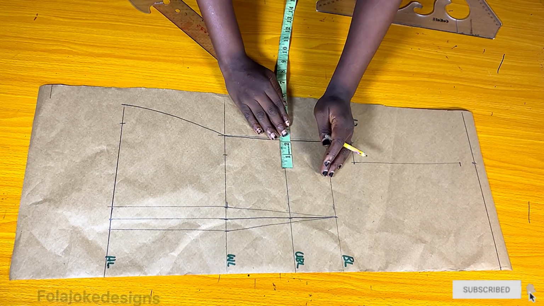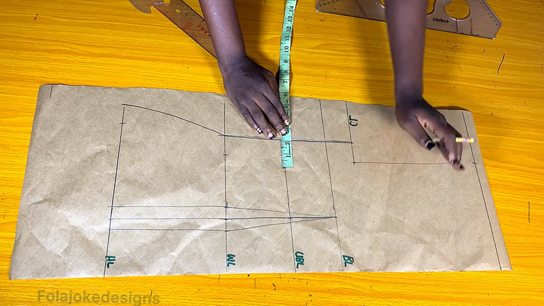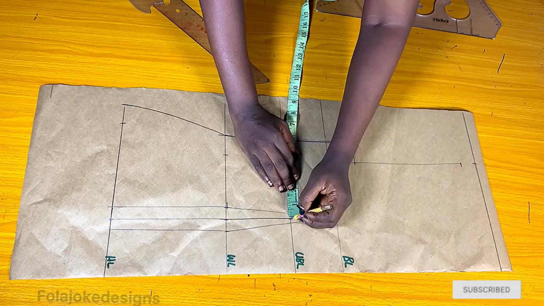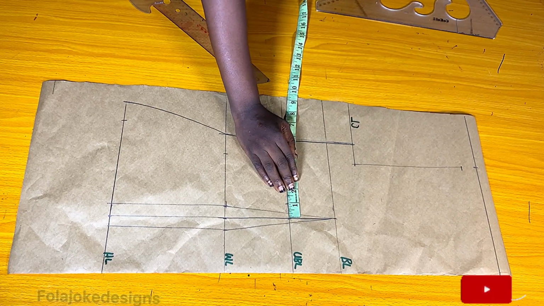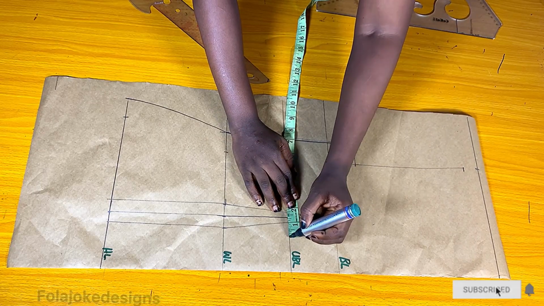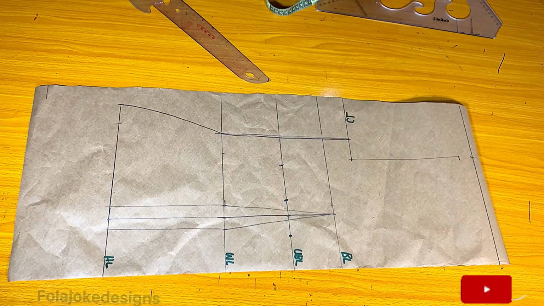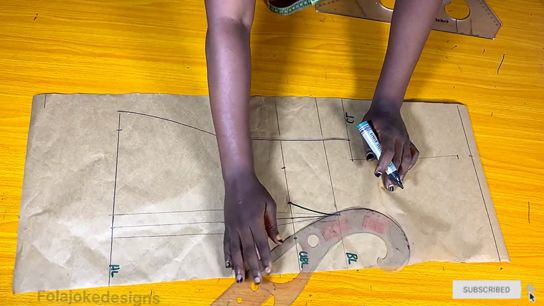by 4. My round underbust circumference is 29 divided by 4, making it 7.25. I've marked it and then measure what remains, which is 2 inches. So it's that 2 inches I'm going to use to tighten my underbust line. So I divide it on both sides of the line, which is 1 inch, before using my F curve to connect it to the bust point.